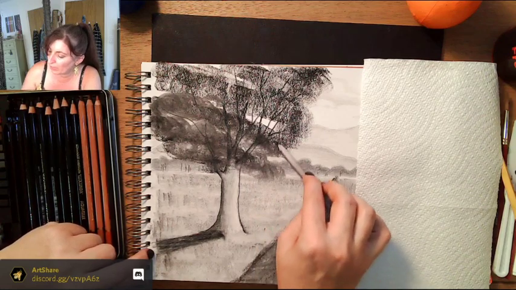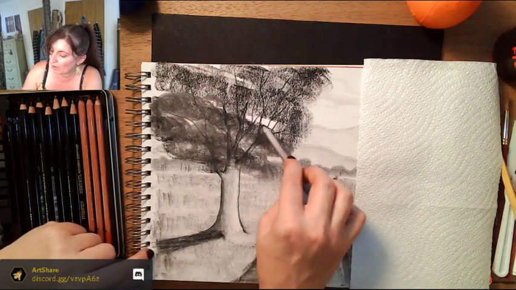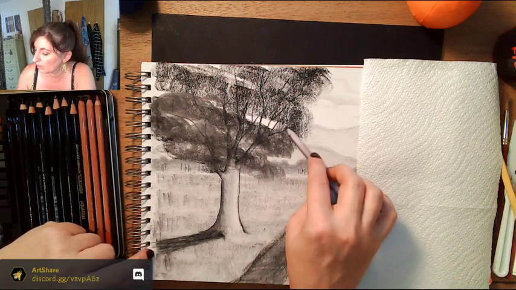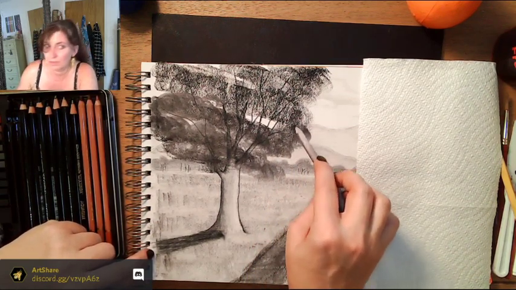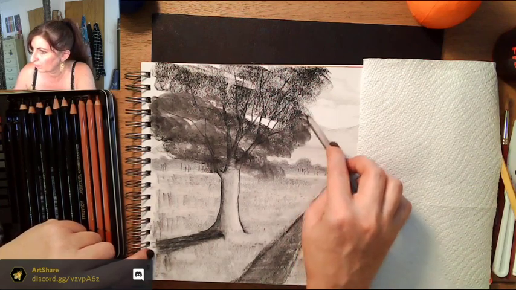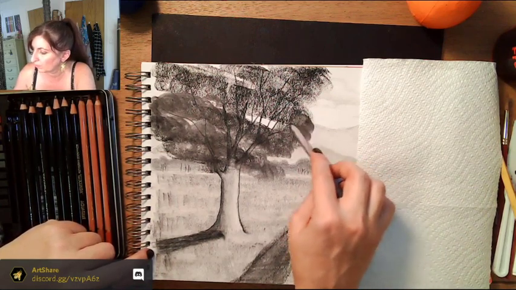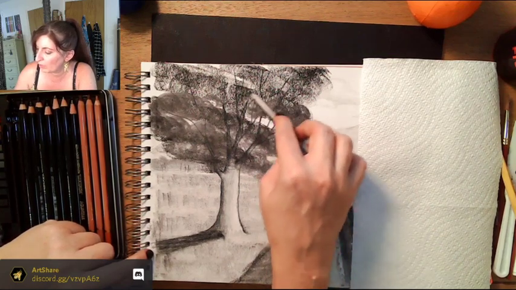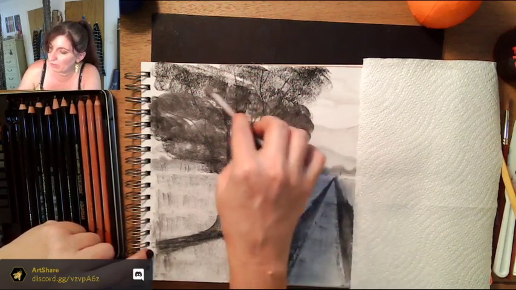And don't worry, we're going to come in and do this. This is not how we're leaving our tree. So have no fear. But you will have some areas where you'll see branches.